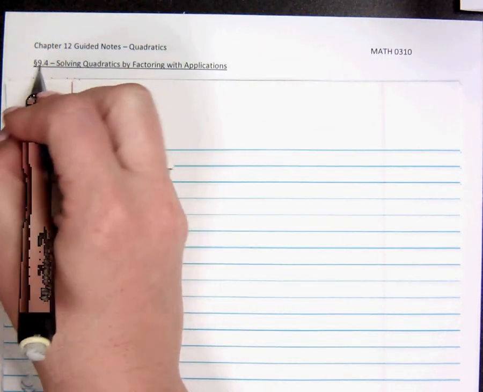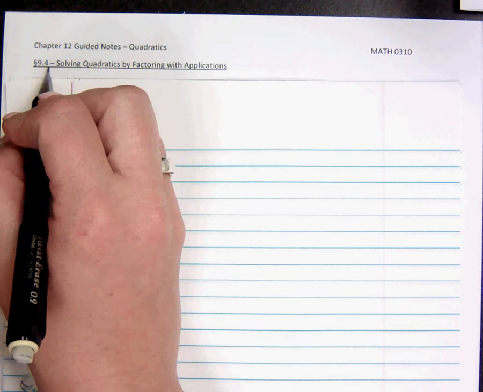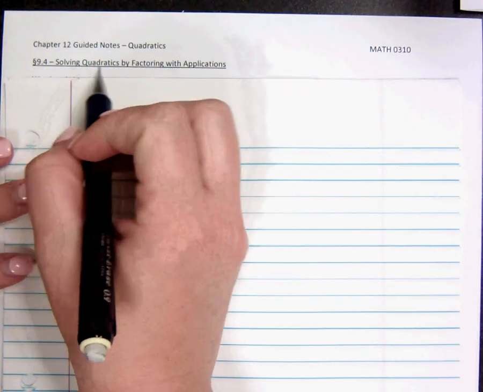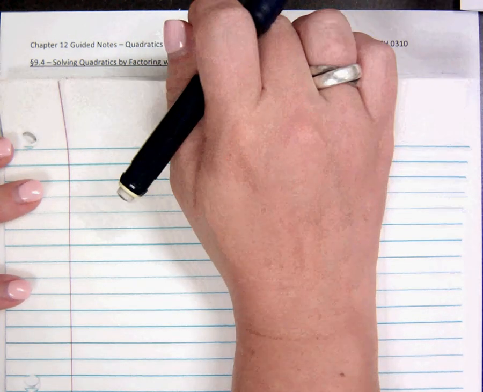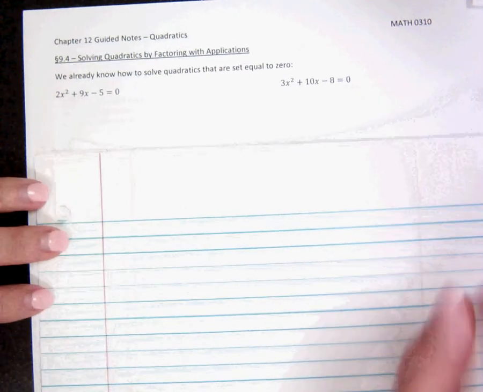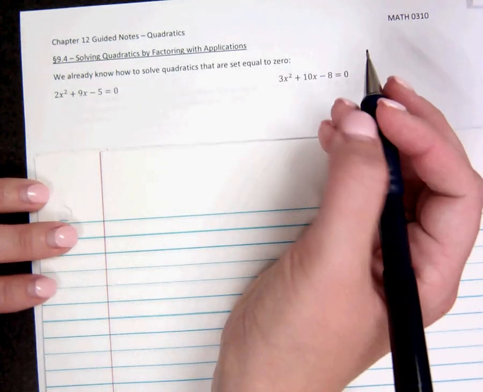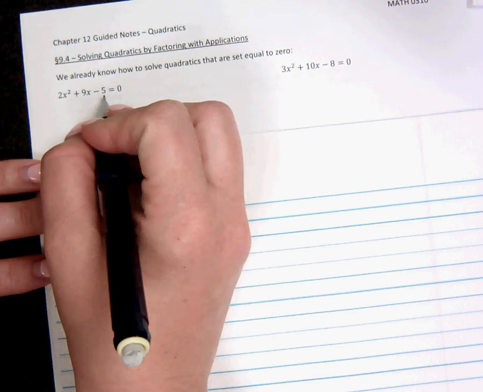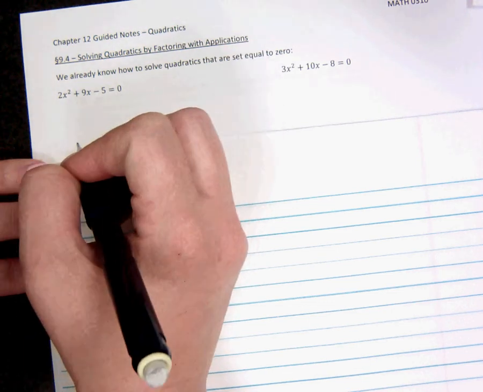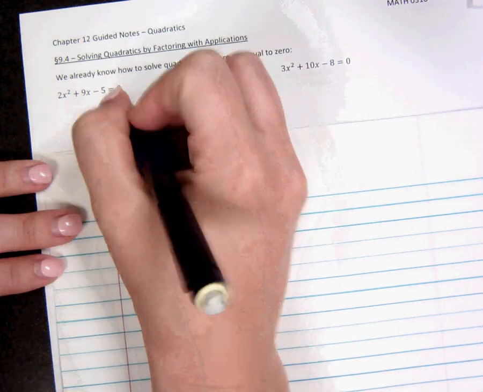So the first topic I want to talk about is from section 9.4 in your textbook. It's on solving quadratics by factoring with some applications. And as always, scratch paper is always handy if you ever need it. So we already know how to solve quadratics that are set equal to 0. We've done this in Chapter 10 and we've done it in Chapter 11 as well. We move all the terms to one side and then we factor.